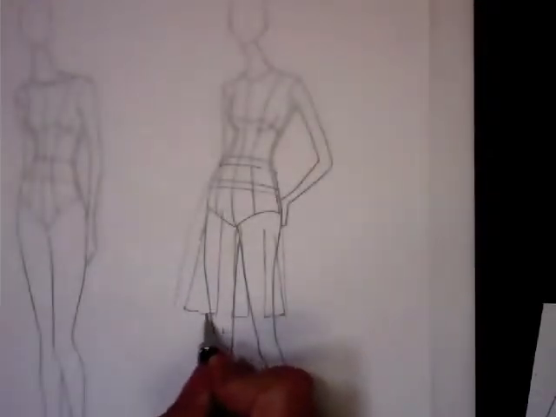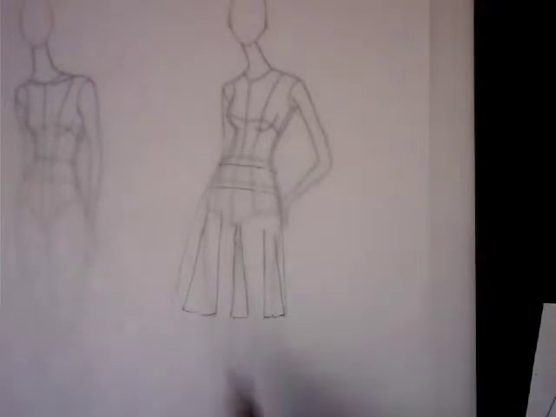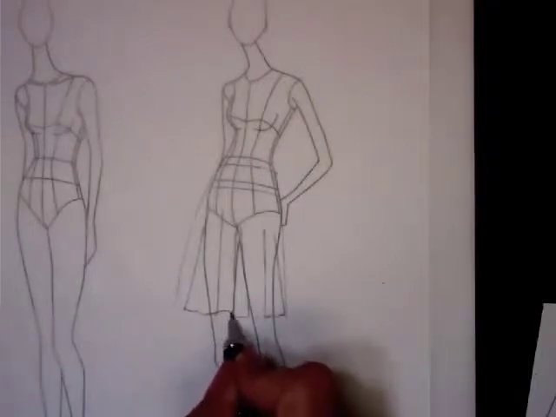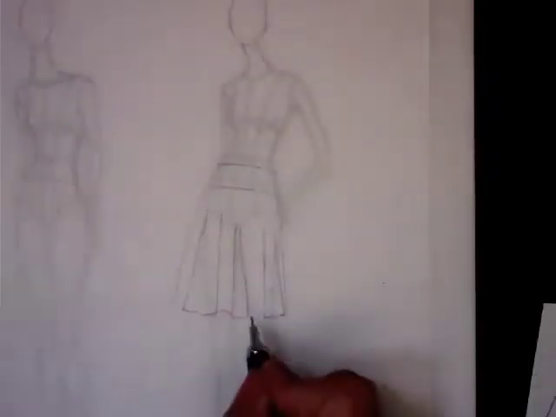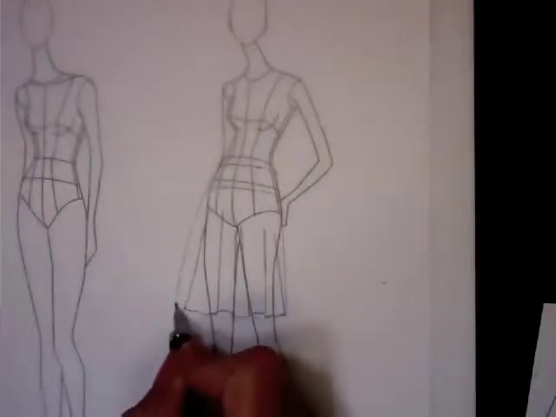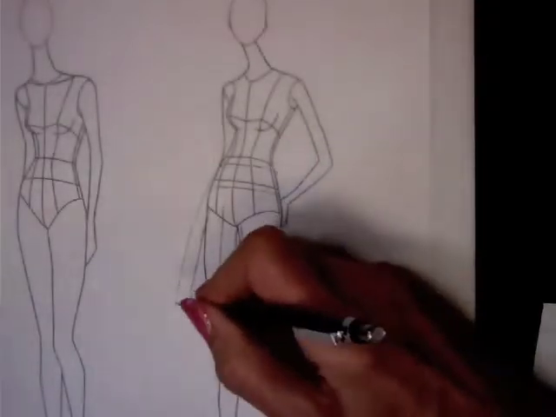Oops, I didn't go to the edge. Right here, it's going to be up, so it's not completely smooth. And now all I have left to do is put in my frowns, which are right in here, and right in here, and always end your skirt as it wraps around the body with a smile.